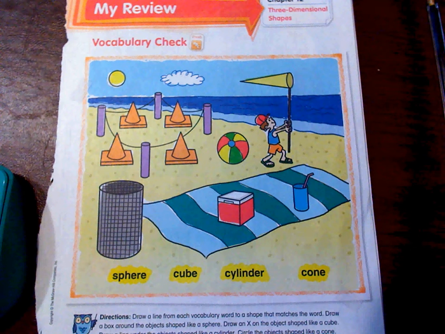Hi boys and girls. Today we're going to review everything we've learned in the three-dimensional shape chapter. So if you have page 725 through 728, we're ready to begin.